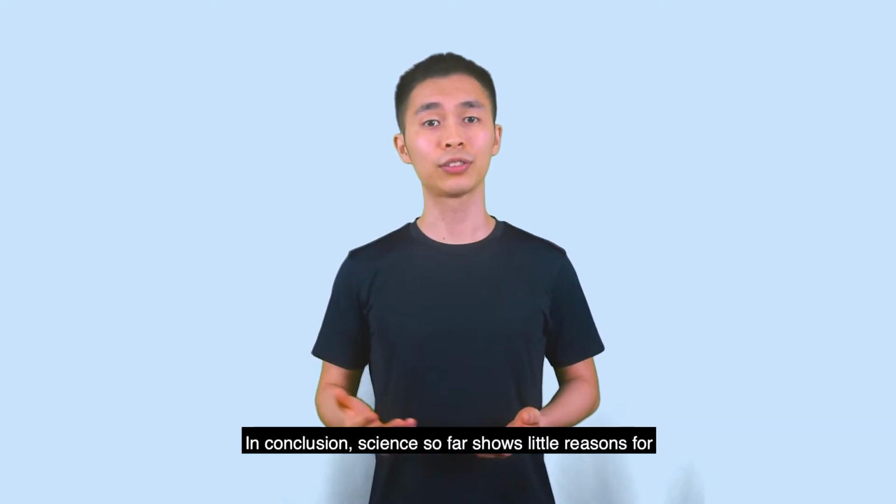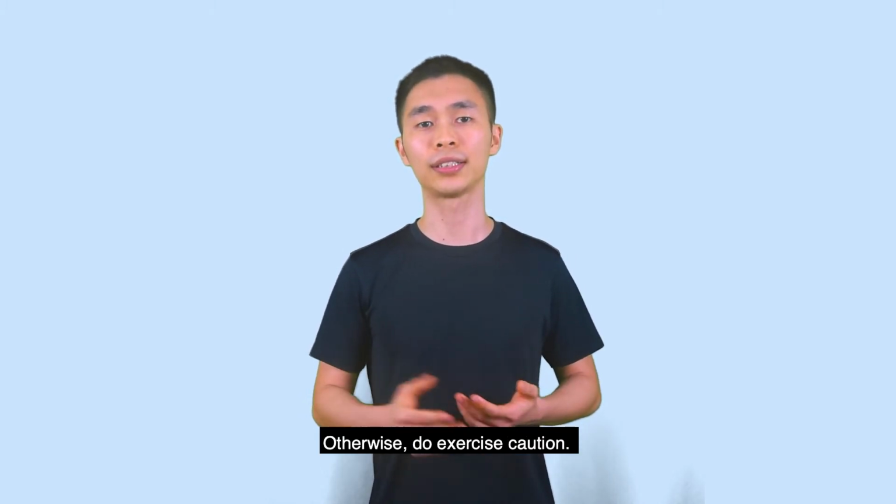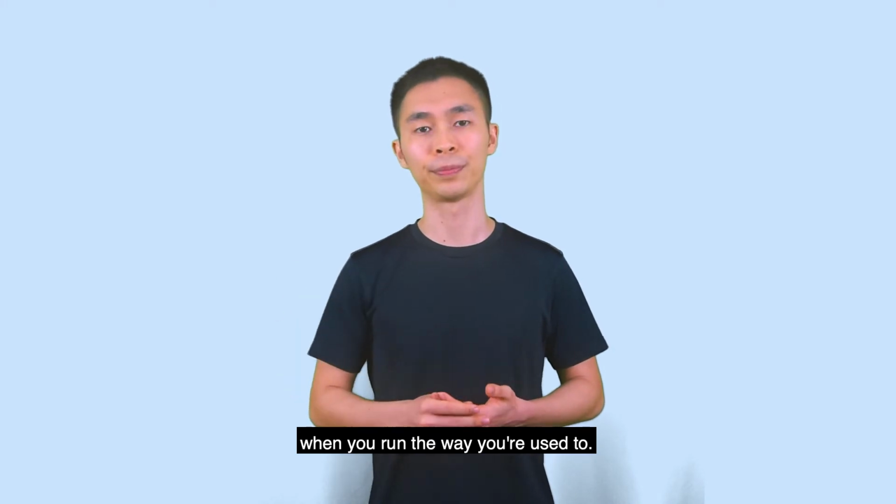In conclusion, science so far shows little reason for changing your foot strike pattern unless it's causing you injuries. Otherwise, do exercise caution. You might overlook the areas you don't stress when you run in the way that you used to.